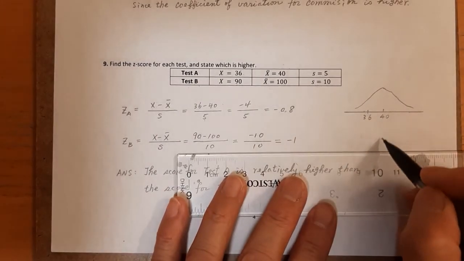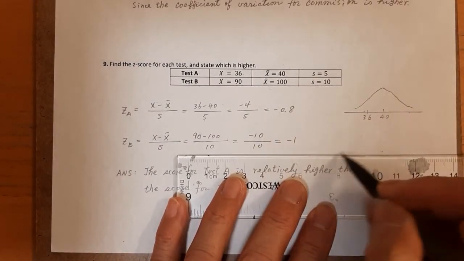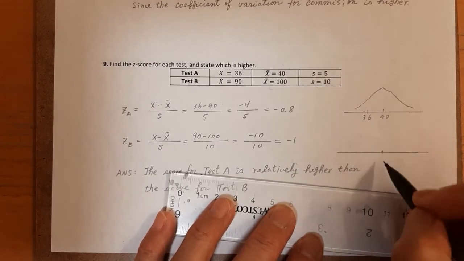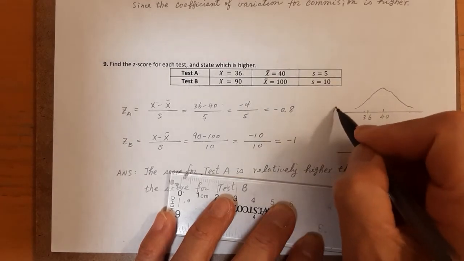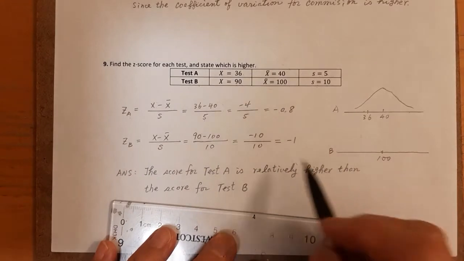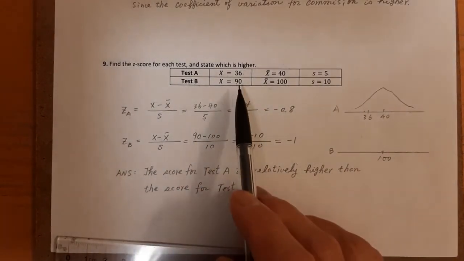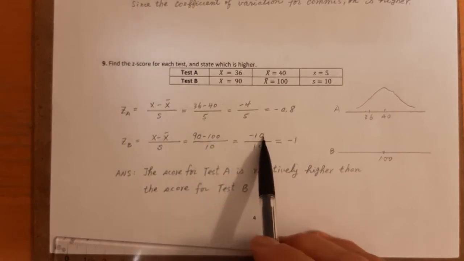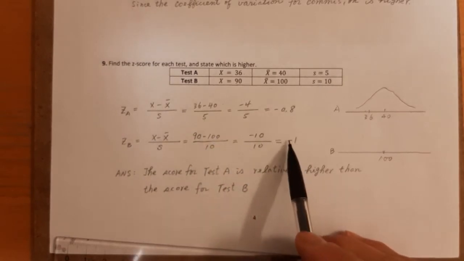Now the other one, test B: here is the mean, 100, and the score is 90. 90 minus 100 is negative 10, divided by 10 is negative 1.